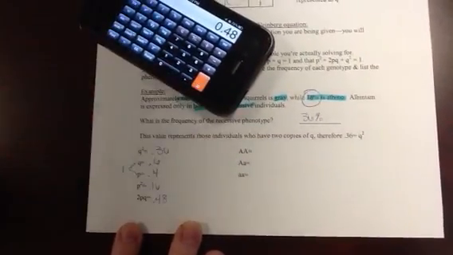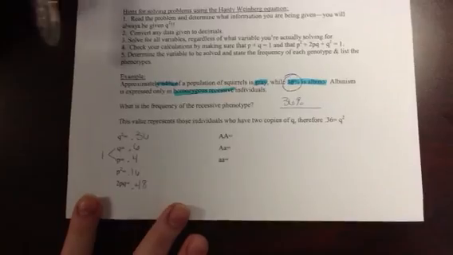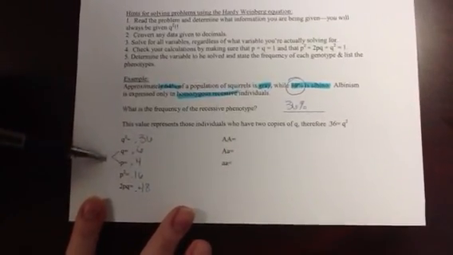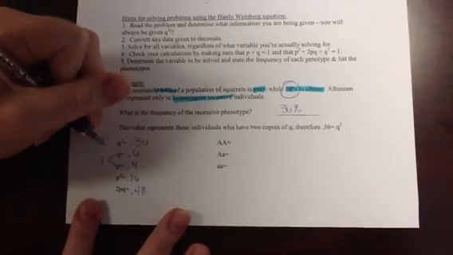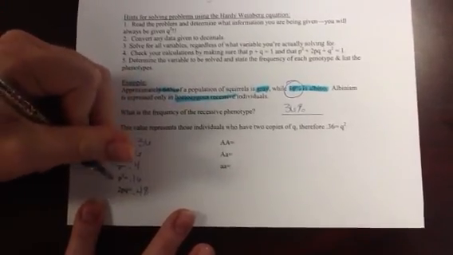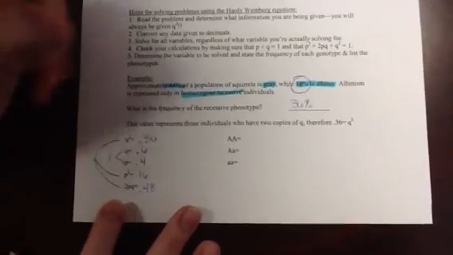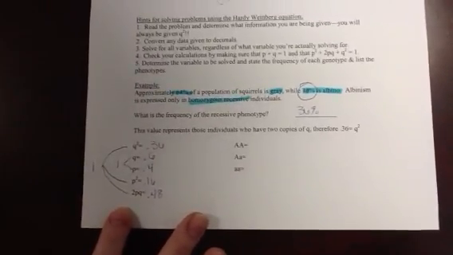Now you can double check your work so you know if you did this correctly or not. P plus Q, 0.6 plus 0.4 equals 1. That should be correct. Now we're going to add P squared plus 2PQ plus Q squared, and that should also equal 1, which it does.